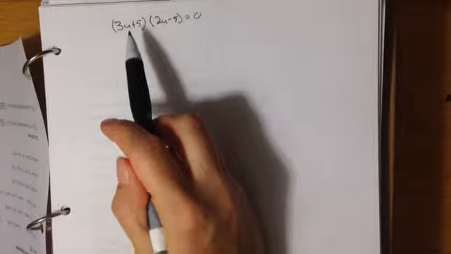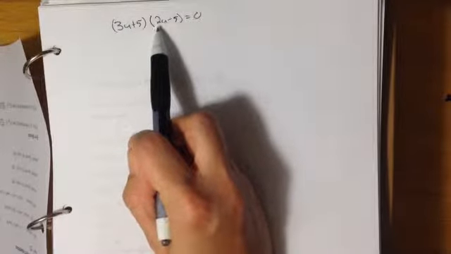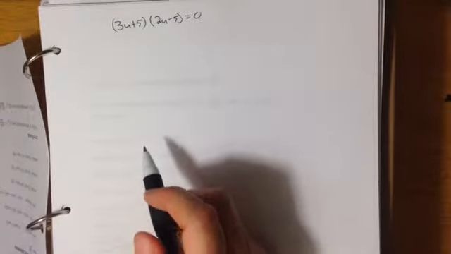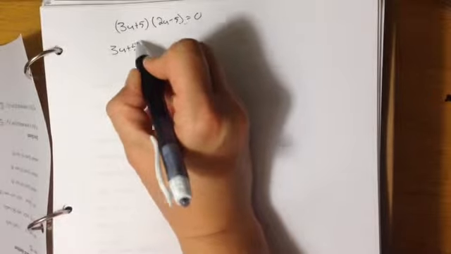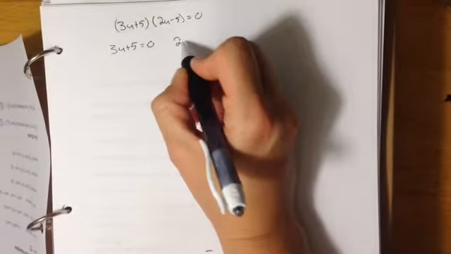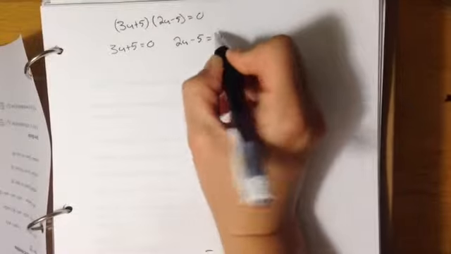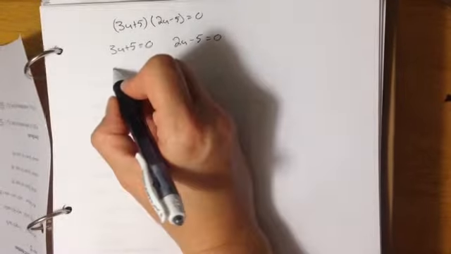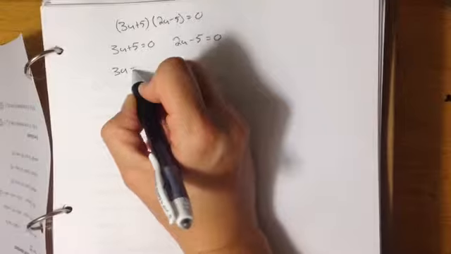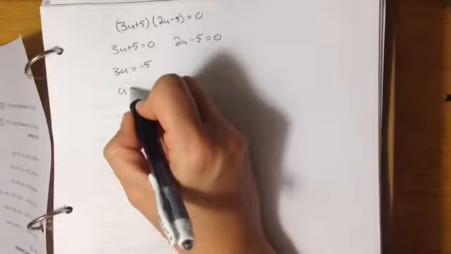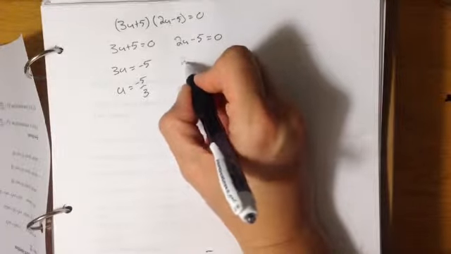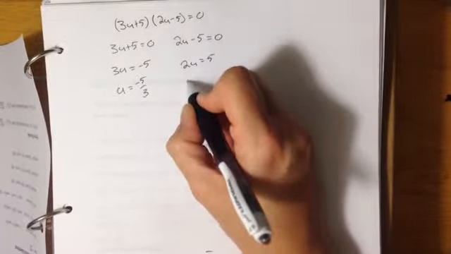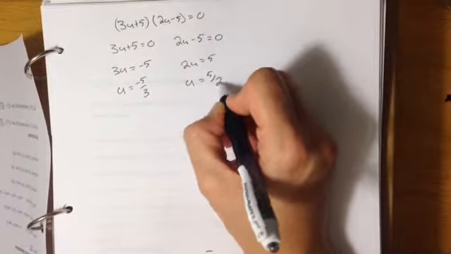Now that I have my factorization, 3u plus 5 and 2u minus 5 equals 0, I can use the zero product property to find out what u is. I set each piece here equal to 0, and then solve these little equations. This will become 3u equals negative 5, and u equals negative 5/3. And then this one will become 2u equals 5, and u equals 5/2.